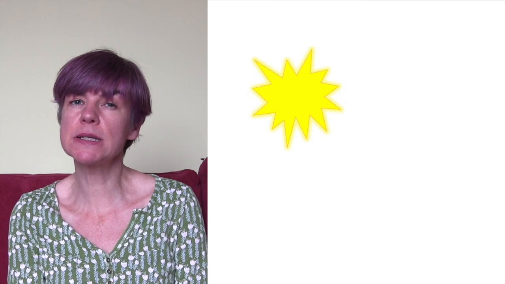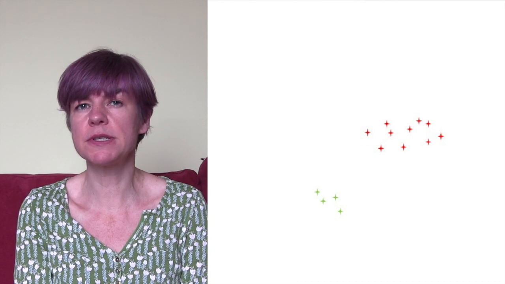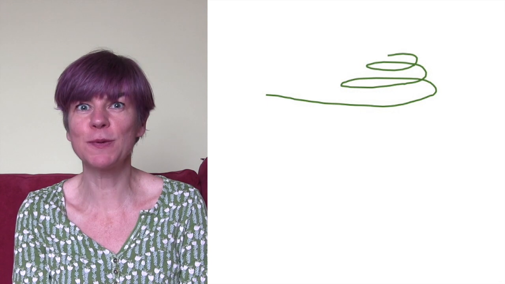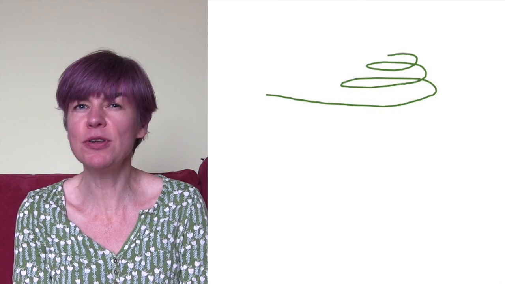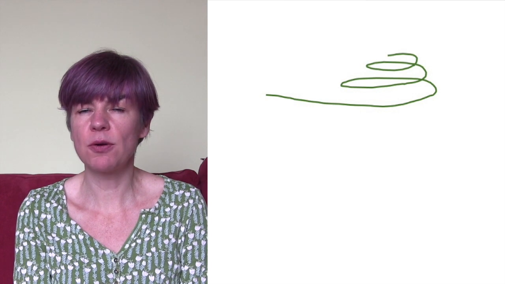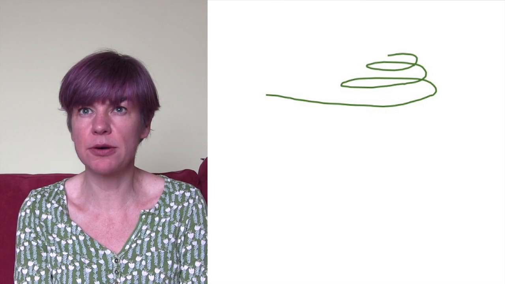And then there's also these little tiny sparkly shapes. There's red ones and some green ones. Do they sound different if they're a different colour? What do those sparkly shapes sound like? And then the last shape is that big wiggly one at the bottom. What on earth would that sound like? Have a look at it again and shut your eyes and imagine that wiggly shape making a sound.